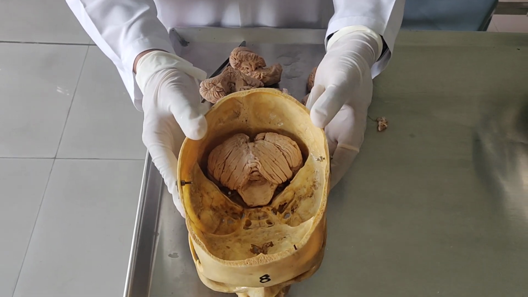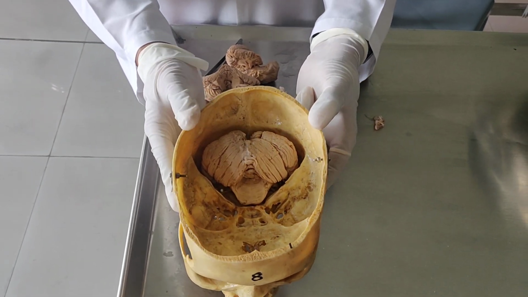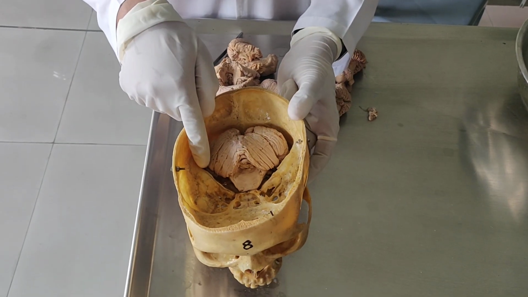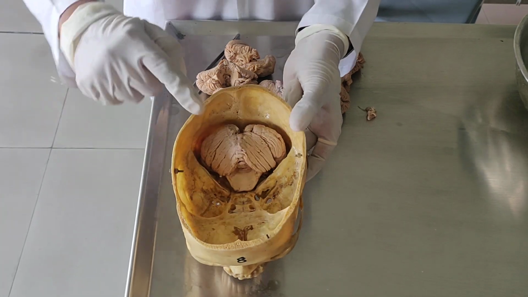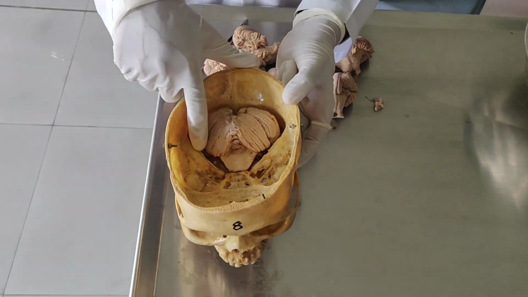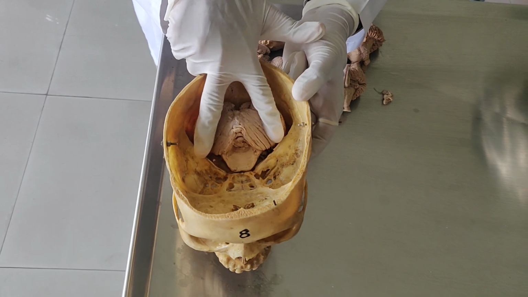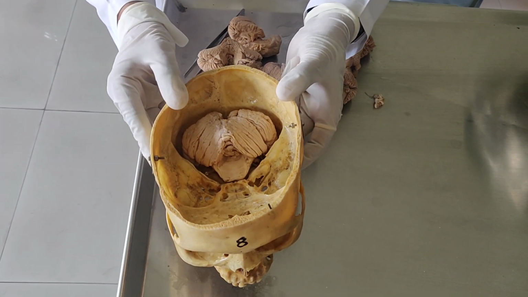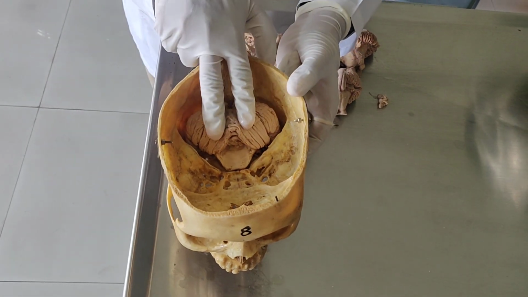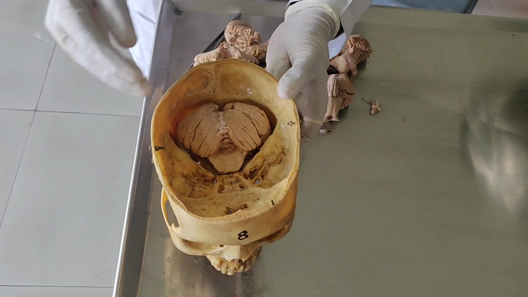This is the anatomical position of the cerebellum, which is present in the posterior cranial fossa. Here you will be able to see the posterior cranial fossa, middle cranial fossa and anterior cranial fossa. The roof of this posterior cranial fossa is formed by a tent-like fold of dura mater, which is called the tentorium cerebelli. So this tentorium cerebelli separates the cerebellum from the occipital lobe of the cerebrum.